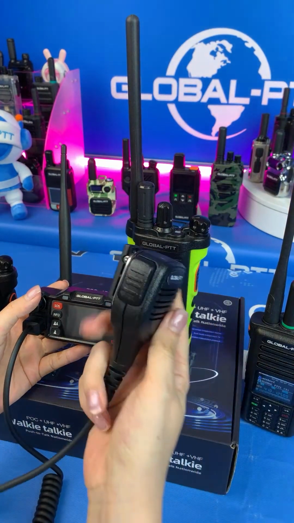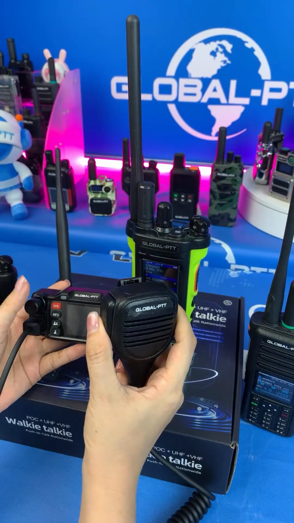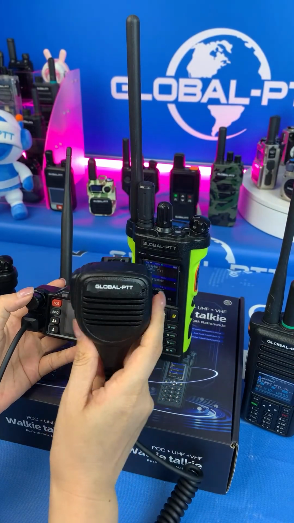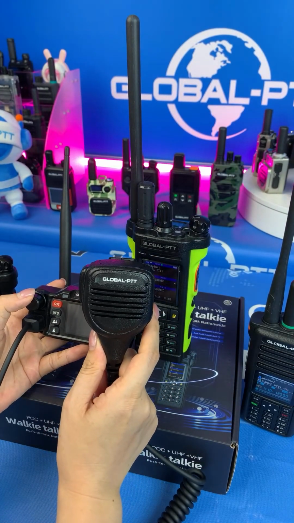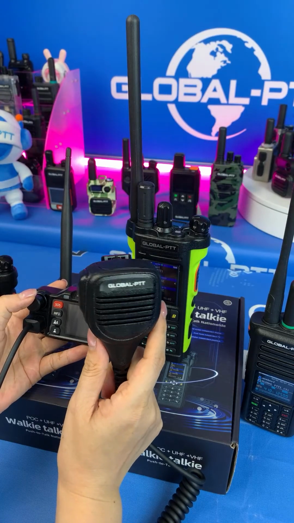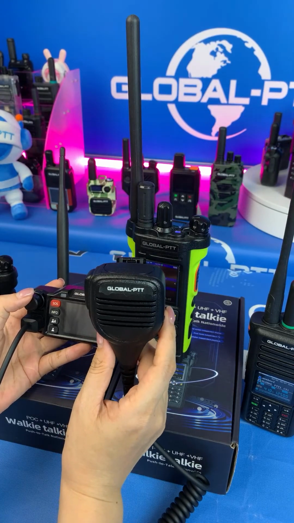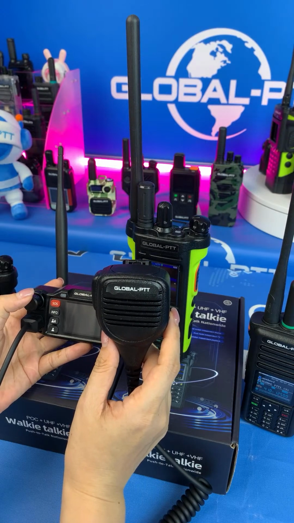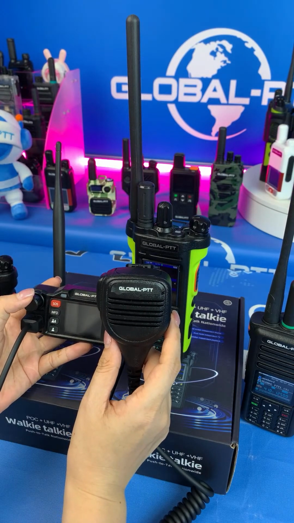There's a head mic. When you order the radios, the head mic is included. The head mic is $35. And the accessories, we include the accessories. If you order the one with GPS, we will offer the GPS antenna.